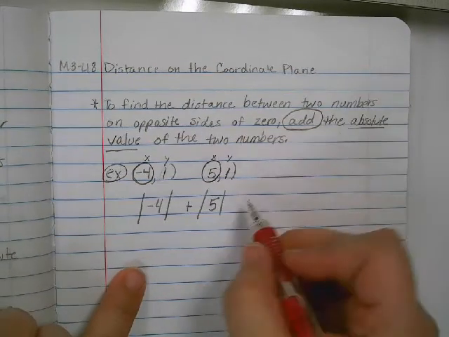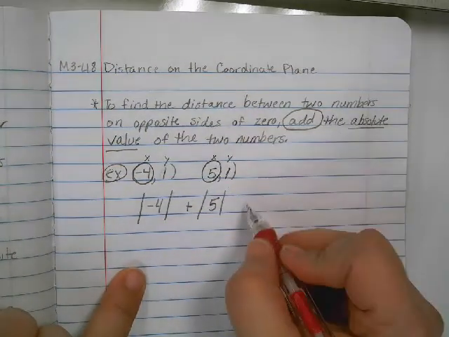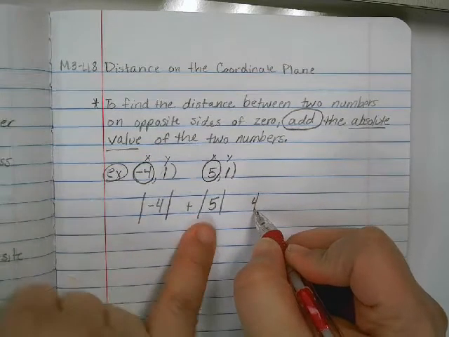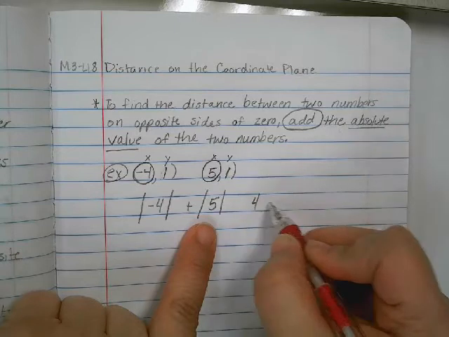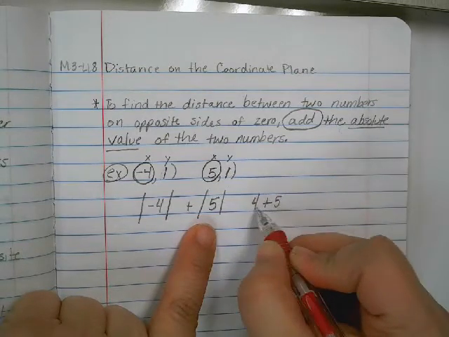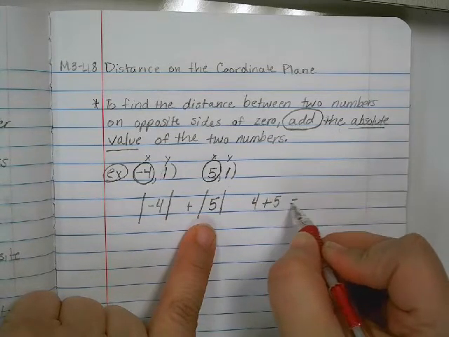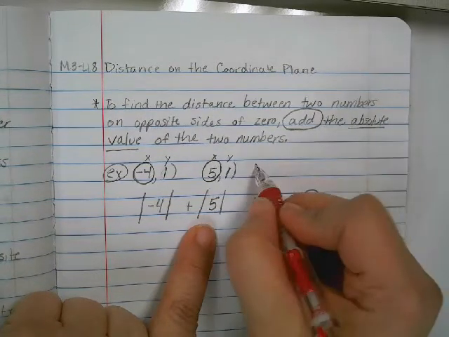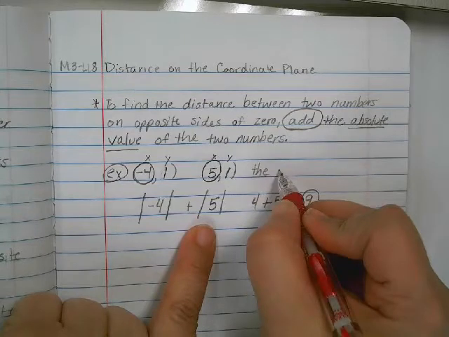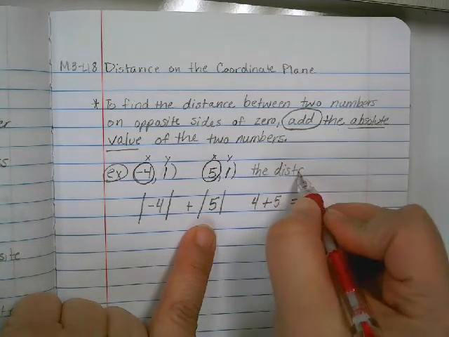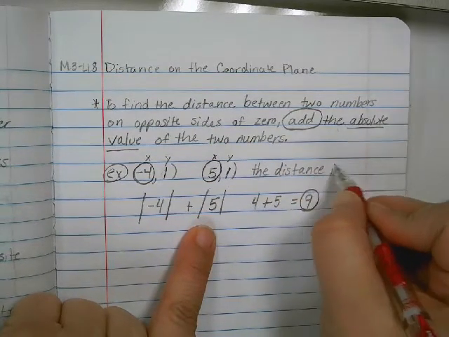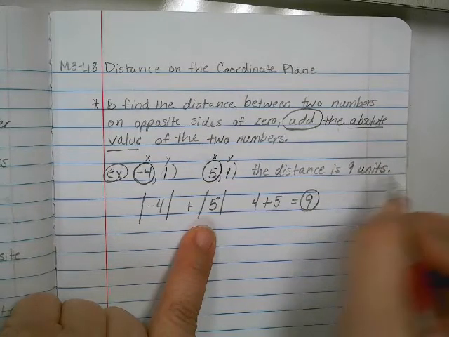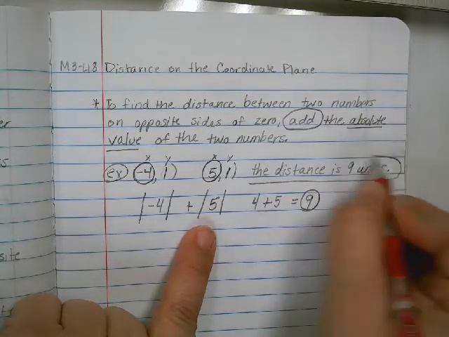The absolute value of -4 is 4. The absolute value of 5 is 5. So 4 plus 5 equals 9. So the distance is 9 units. That's my answer.